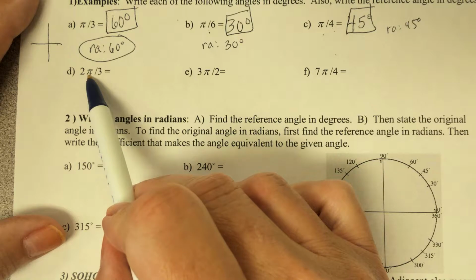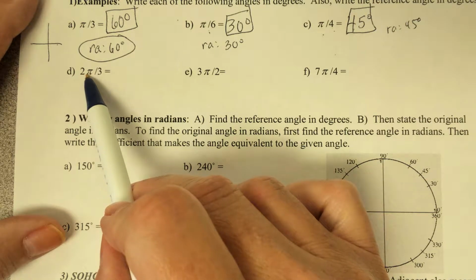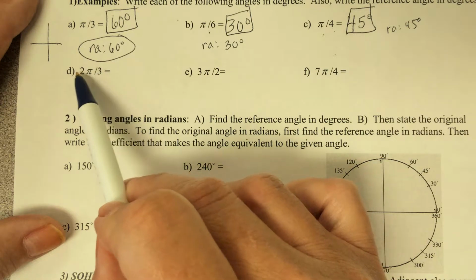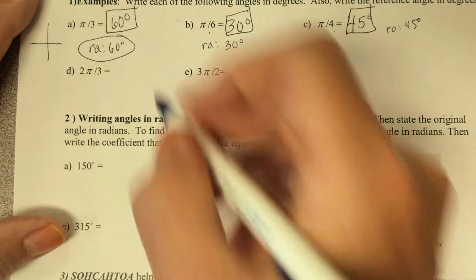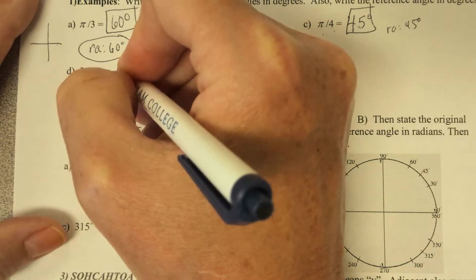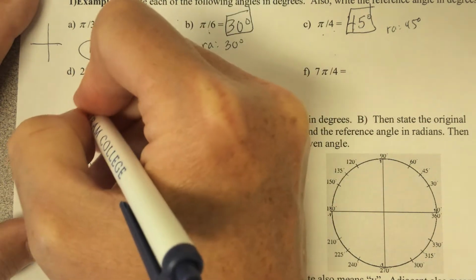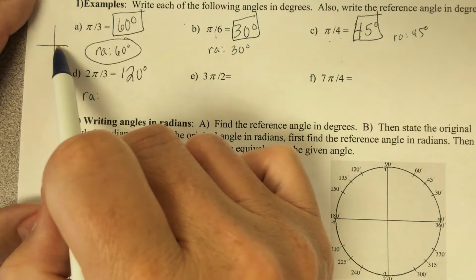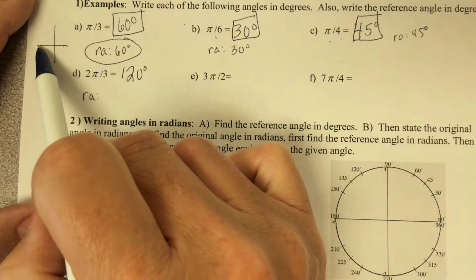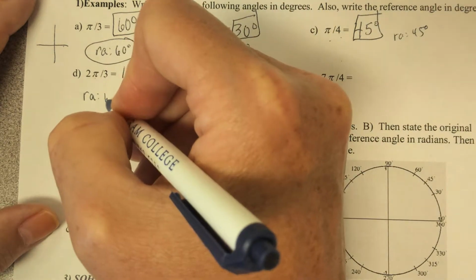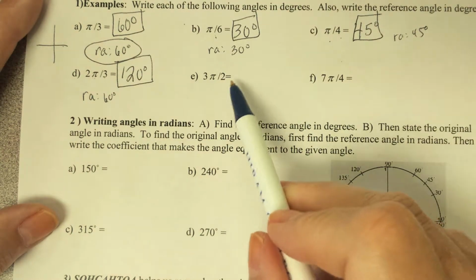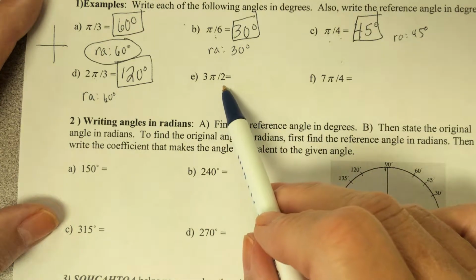When you're doing this type, don't do 2 times 180 first. Let's go ahead and do 180 divided by 3. What's that? 60, and then times 2. So what's this going to be? 120. But what's the reference angle for this one? It has to be between 0 and 90. How far away is 120 from 180? 60 would be the reference angle. Okay, go ahead and figure these two out.